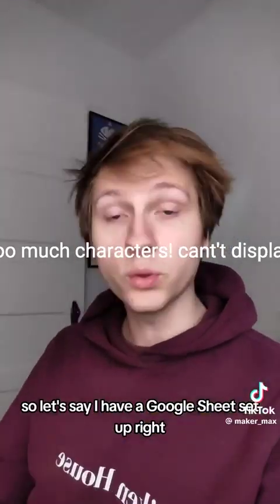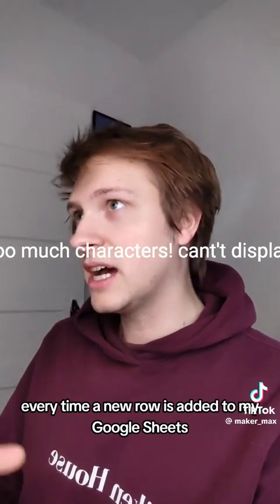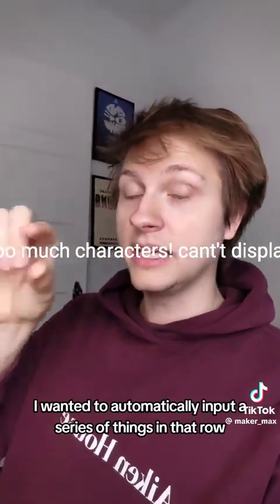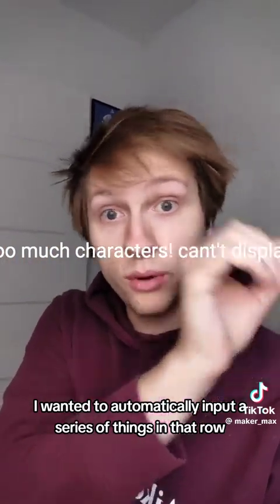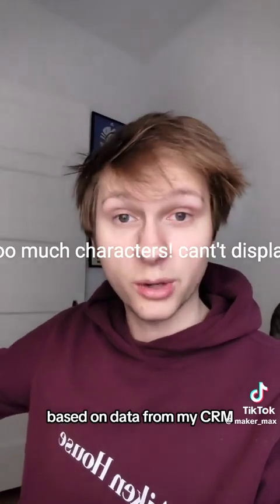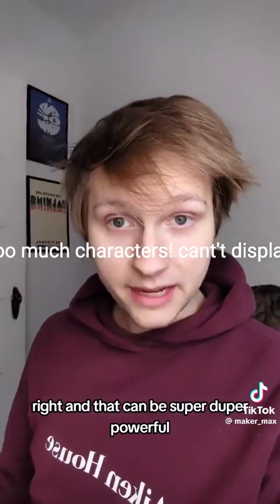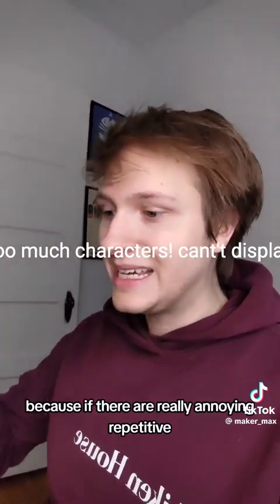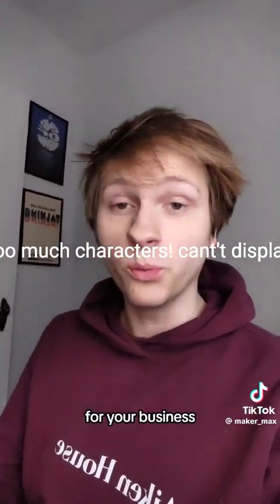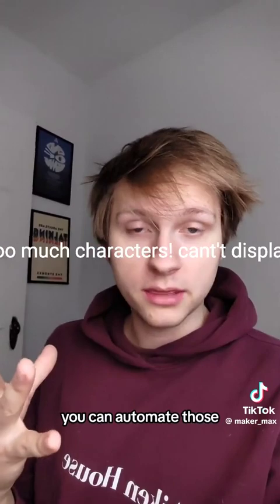So let's say I have a Google Sheet set up, right? Every time a new row is added to my Google Sheet, I want it to automatically input a series of things in that row and then fill it out for me, for instance, based on data from my CRM. Something like that, right? And that can be super duper powerful because if there are really annoying, repetitive, tedious tasks that you have to do for work, for your business, for whatever, you can automate those theoretically.